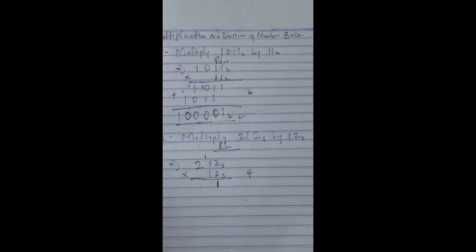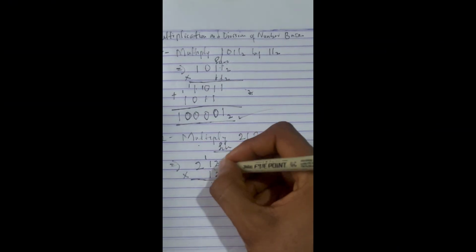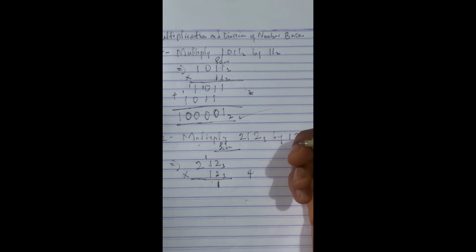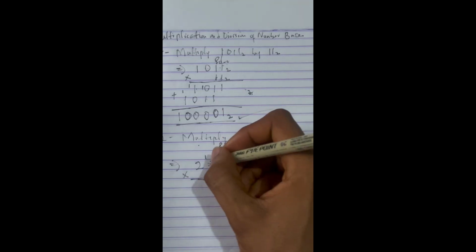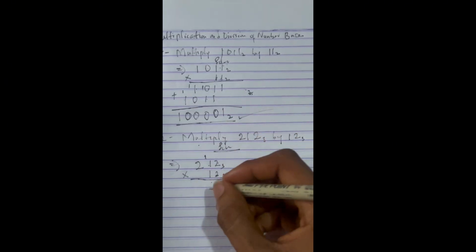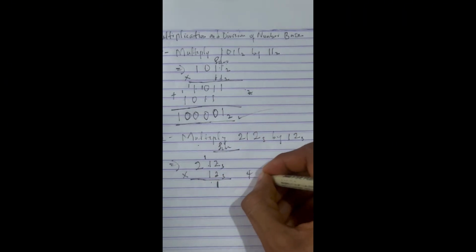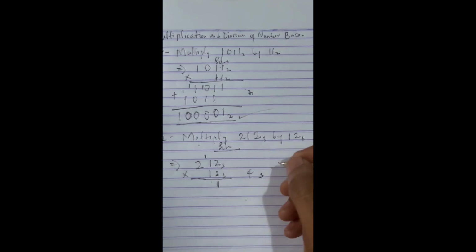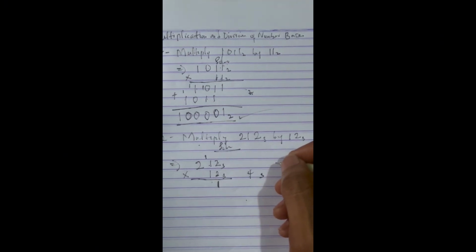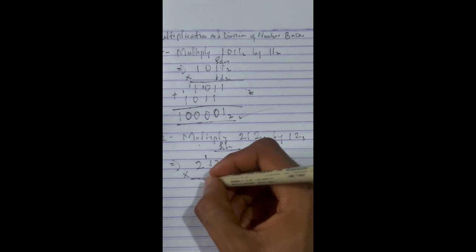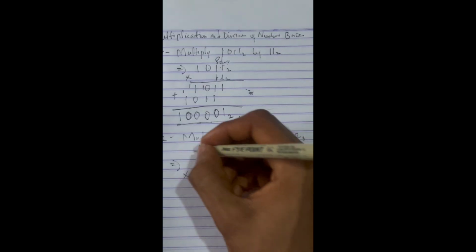Are you with me now? Good. So now, 2 times 1 is what? 2, right? 2 plus 1, 3. Can I write 3 in base 3? No. So 3 is my answer, right? All I do is say 3 divided by 3. What's the answer? 1 remainder 0, right? So write down my remainder 0. Take the 1 over to the next number.